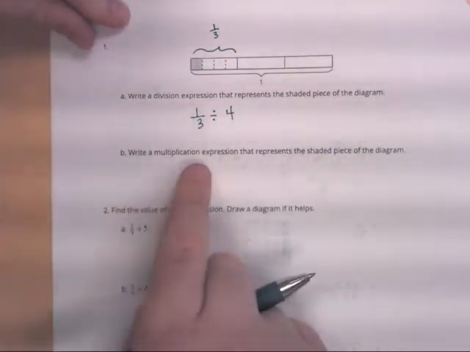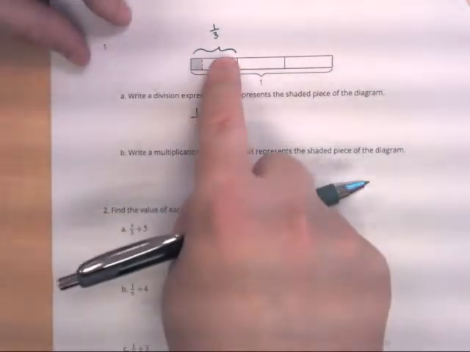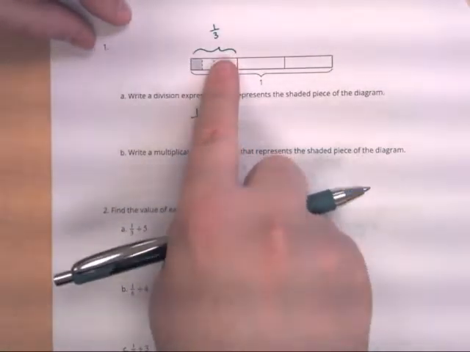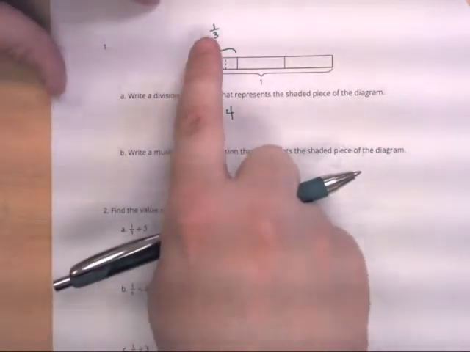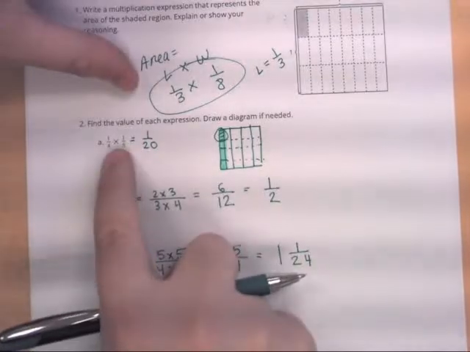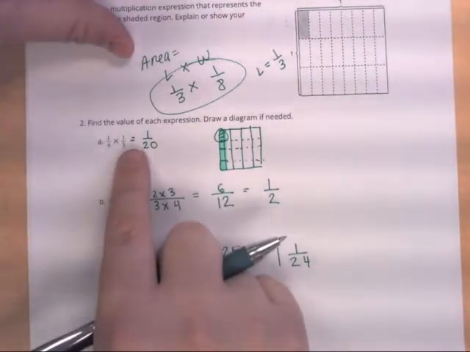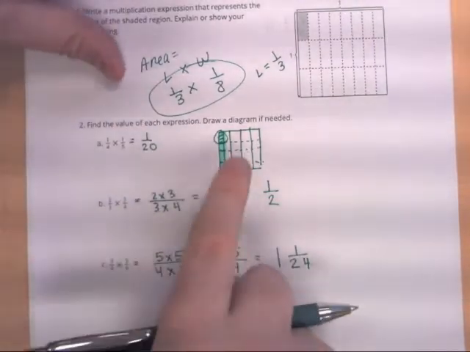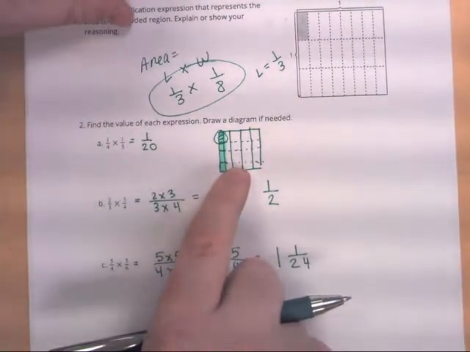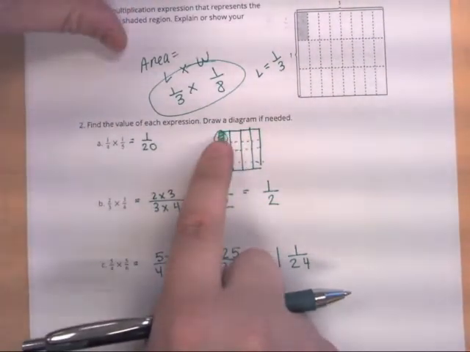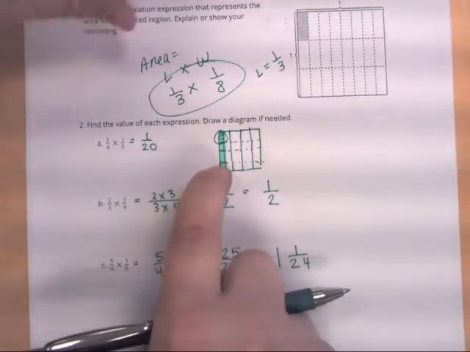Next, we want to write a multiplication expression that represents this situation. Well, if we go back to the first page here, and when we had a multiplication sentence or expression like this, 1/4 times 1/5, remember that one of the ways I thought about it in the beginning was finding 1/4 of 1/5.